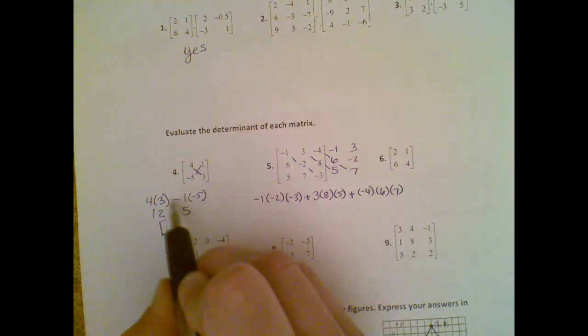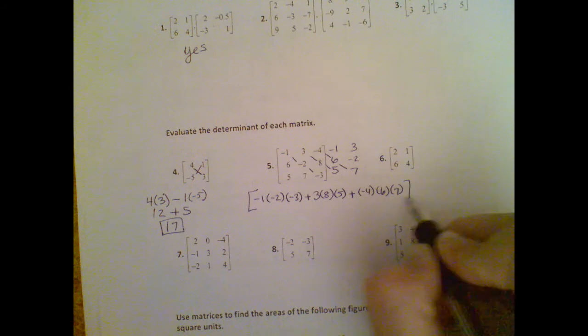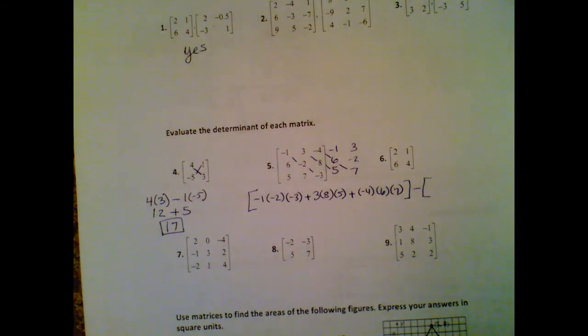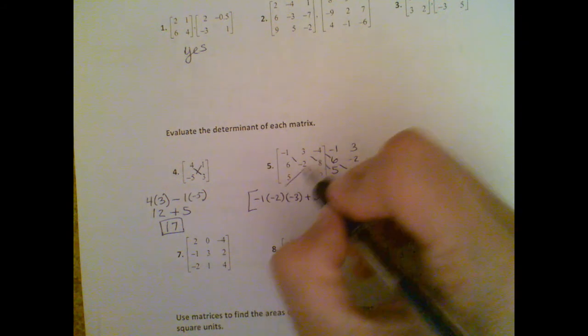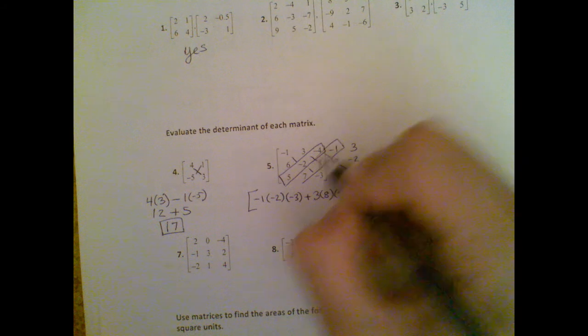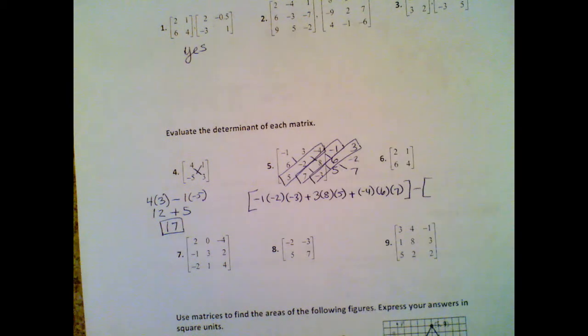Okay, and then from here, the next step that we did, we subtracted then the diagonals going the opposite direction. So then we're going to take all of this minus, and then we have to do the diagonals going the opposite direction. So we want to take the diagonals going this way and do the same.